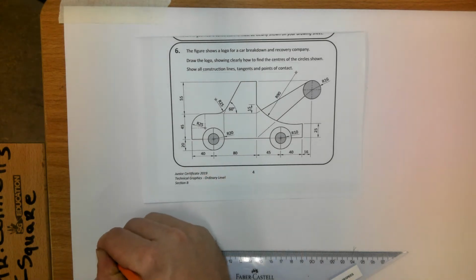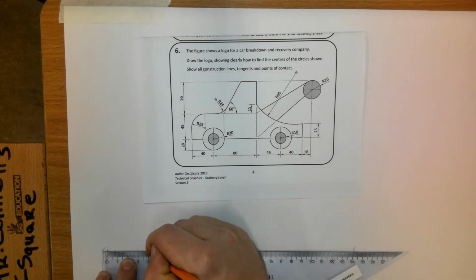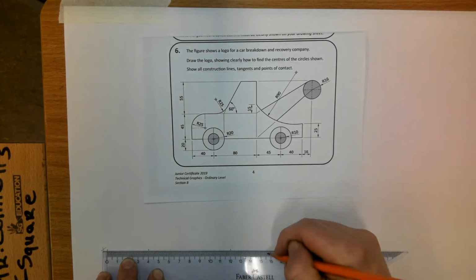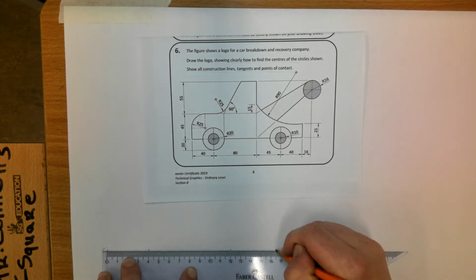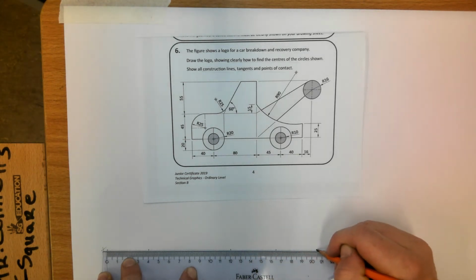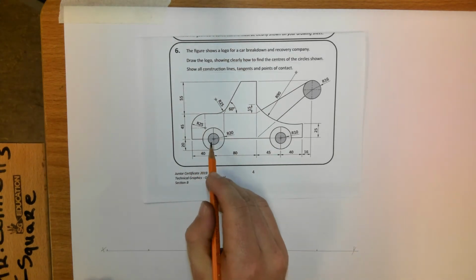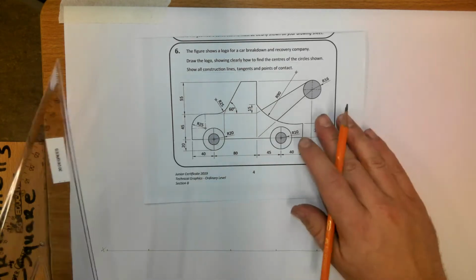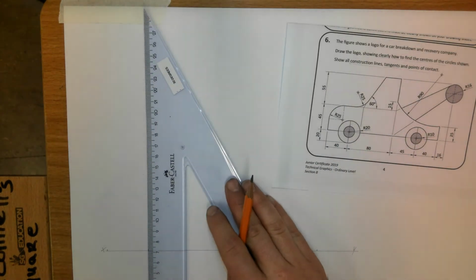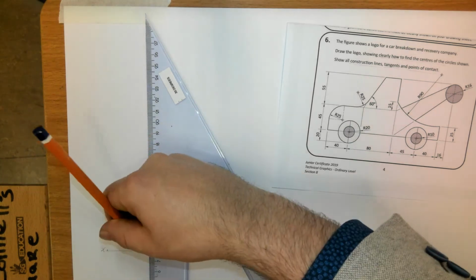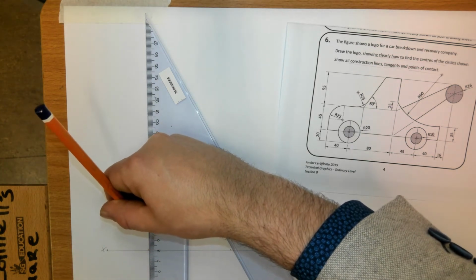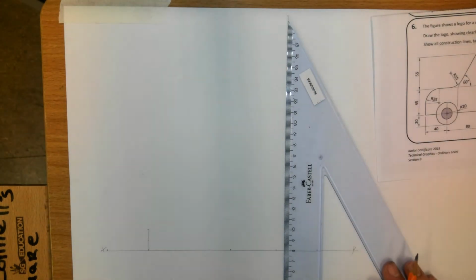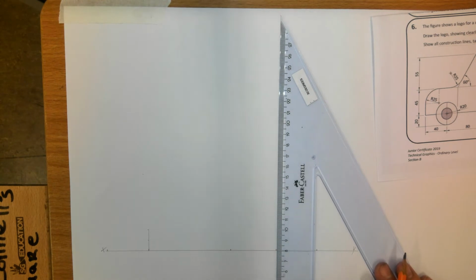40 millimeters there for the first center. 80 then from that, so we're at 120. 45 then after that, so we're at 165. And then a further 40, 205. Now the radius of the big circle here is 20, and the radius of the small circle is 10. So I'm just going to go up 20, lightly, and I'm going to mark 10 and 20 on that. Now it's 80 over to the next one here, same again.